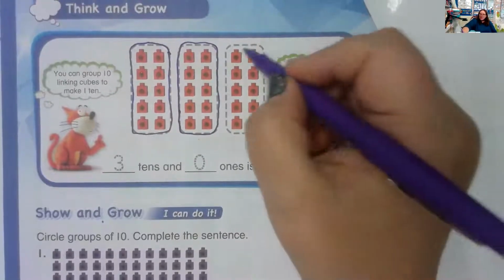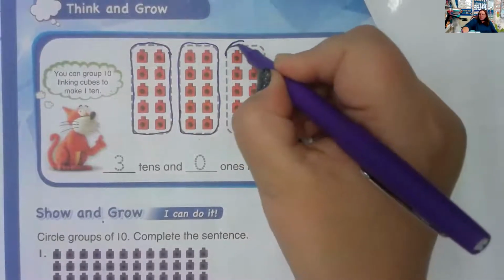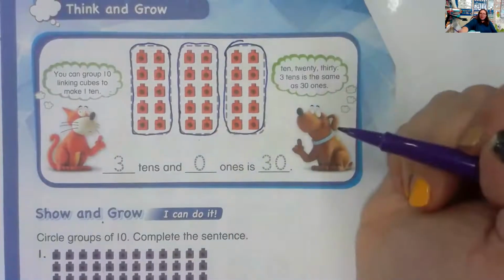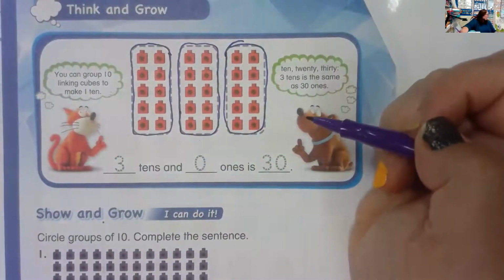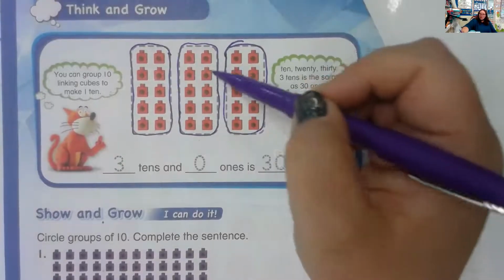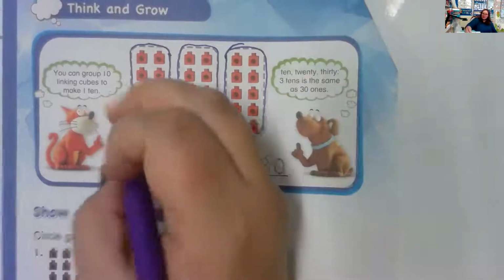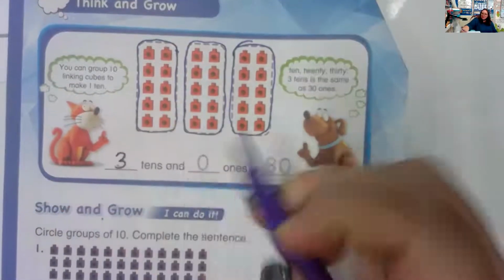And then here's another group of 10, so we're going to trace that. How many groups of 10 do we have? 1, 2, 3. So we have 3 tens.